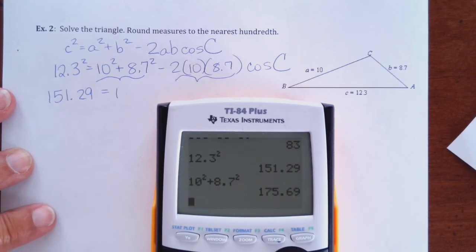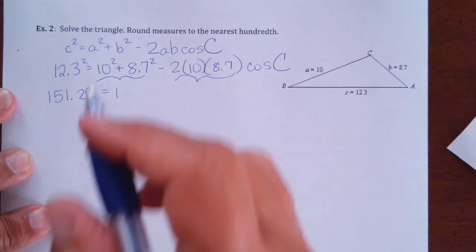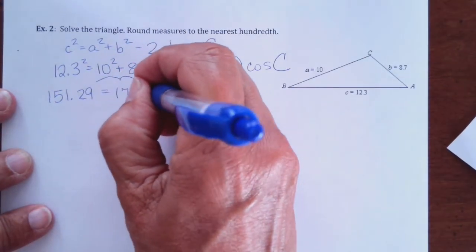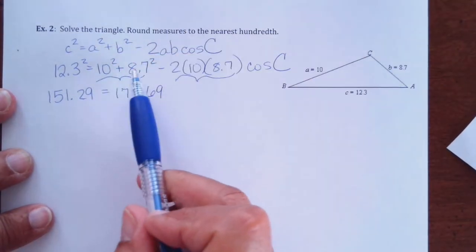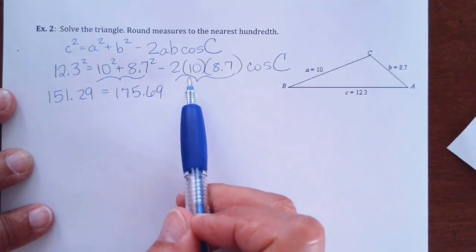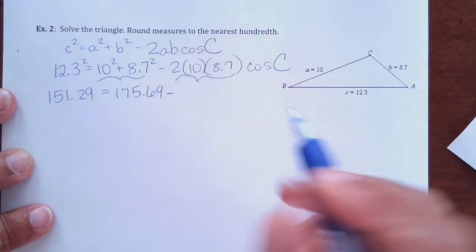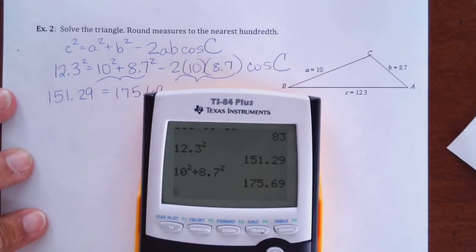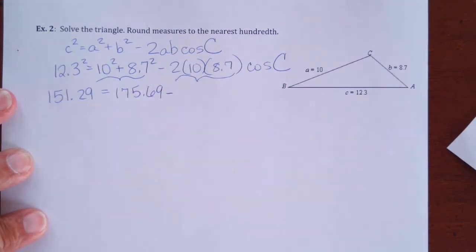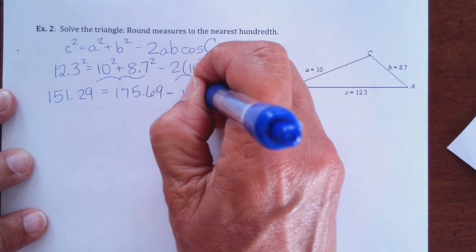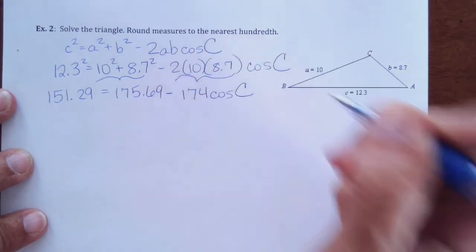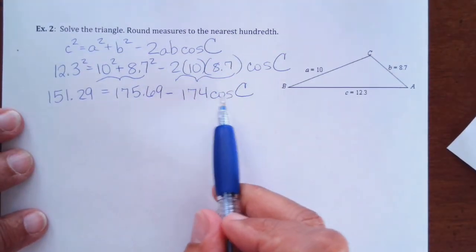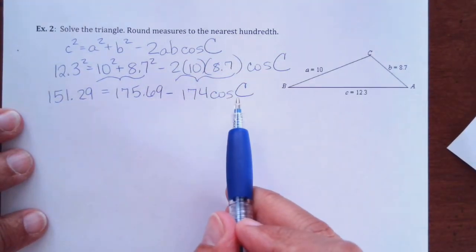So that gives us 175.69. So you can go ahead and do that together. Now we're going to do minus, and we're going to multiply 2 times 10 times 8.7. So 2 times 10 times 8.7 gives you 174. So this is 174 times the cosine of C. So that cannot be broken up. You can't subtract before you multiply.